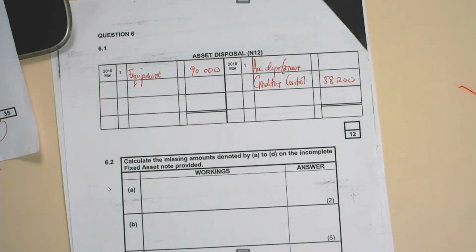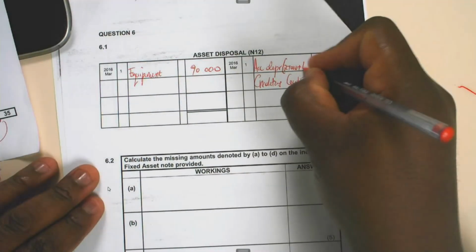So 90,000 minus 27,000, times 15 divided by 100, times 8 divided by 12. You're supposed to get 6,300.